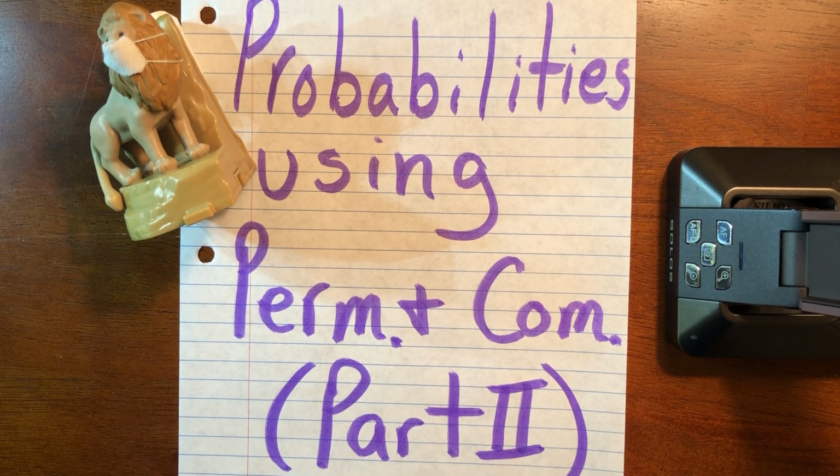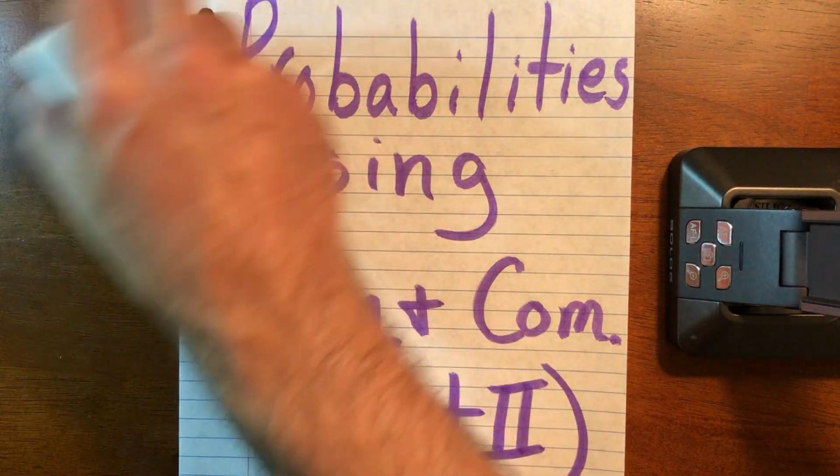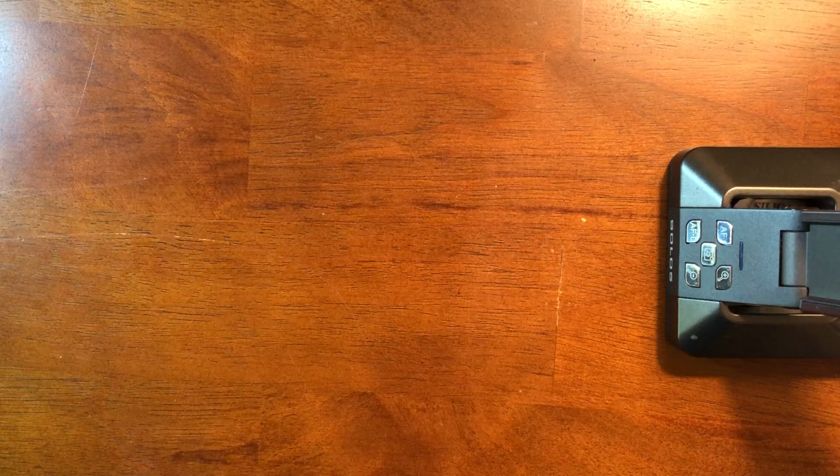Today is day 2 of doing probabilities using permutations and combinations. Yesterday we did CC.5 all the way up to 50%. Today we're going to see if we can get that all the way up to 80%. We're splitting this up into 2 days just to make these videos a little bit shorter and easier to deal with. So Mr. Lyon, I'm going to have you sit over here and see how we do.